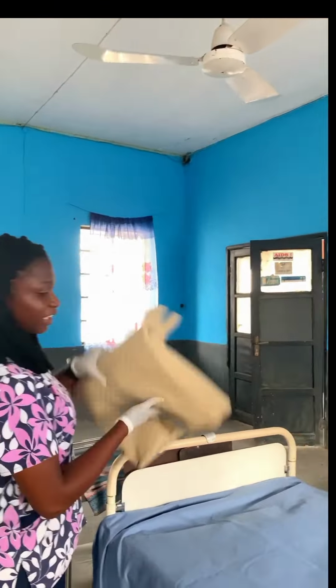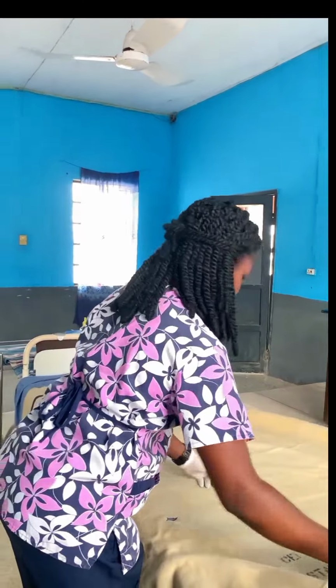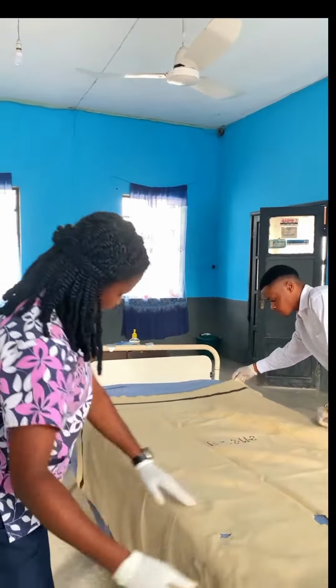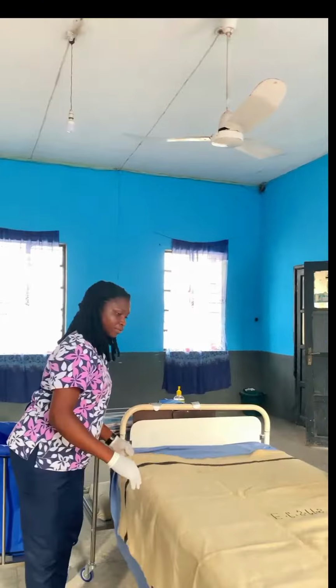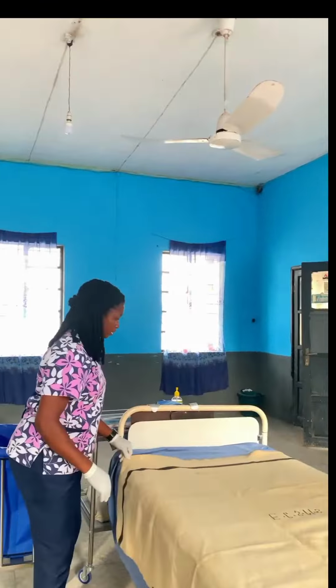The blanket is being added 6 inches below the top sheet. Alright, 6 inches below the top sheet.